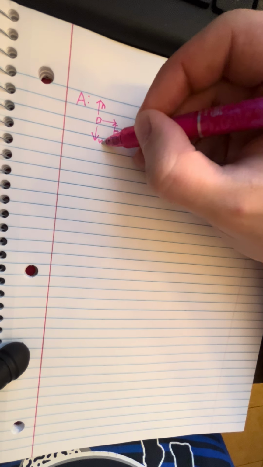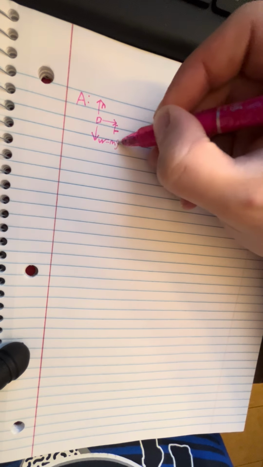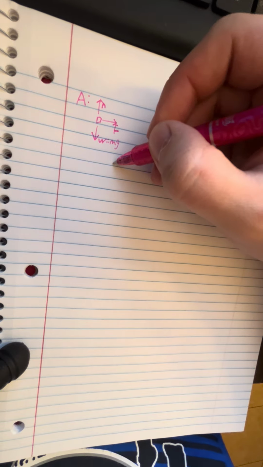I'll then draw a vertical arrow aiming upward from the center and label it N for normal force. Then one pointing straight downward from the center, labeled weight equals mass times gravity. Friction is negligible, so I do not have to draw any friction force. And I'll choose positive x to be to the right.